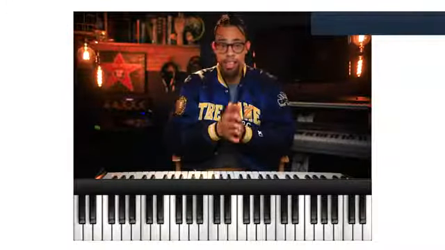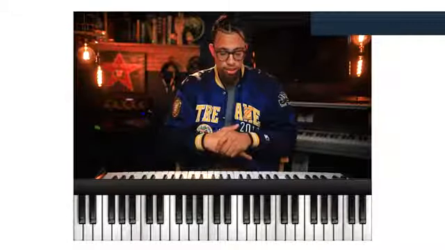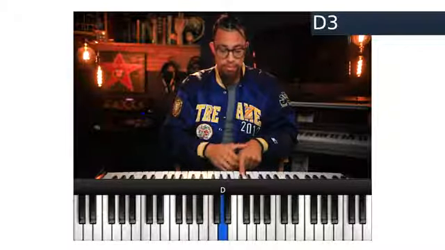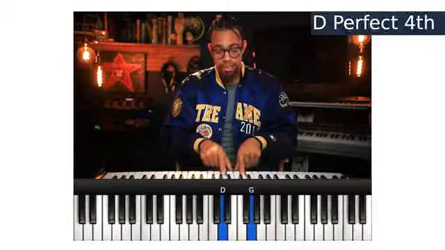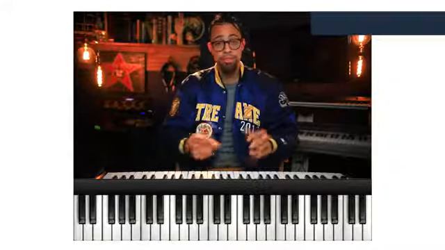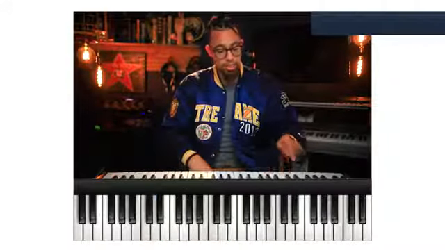Let's isolate the 2nd, the 5th, and the 1 notes from this scale because the progression we're learning is the 2-5-1 progression. All right, so the 2nd note in this C major scale is a D. The 5th note is a G, and then the 1 is what we start on, the C. So the 2-5-1 in the key of C major is D, G, C.